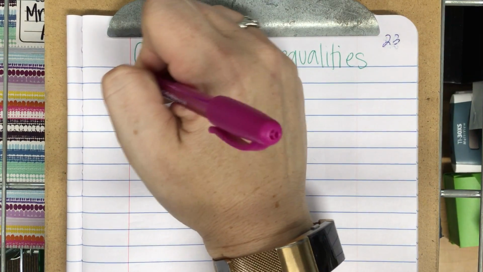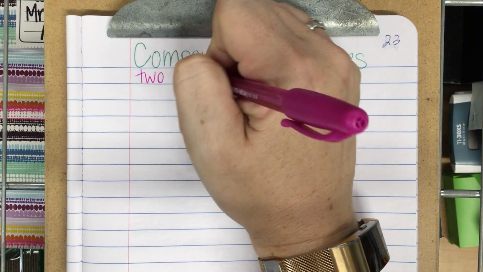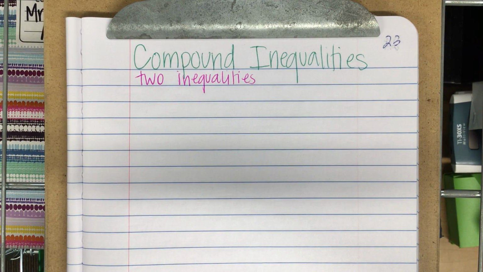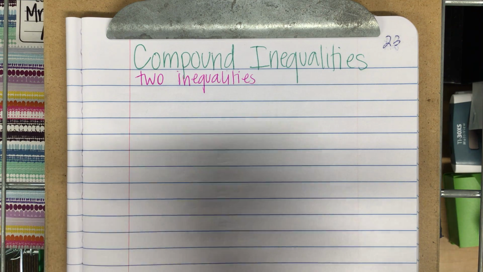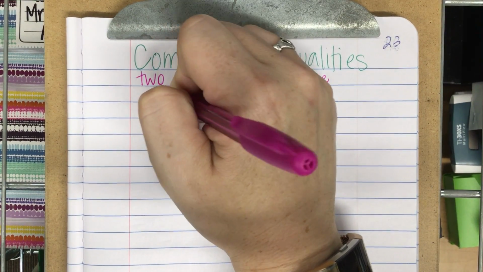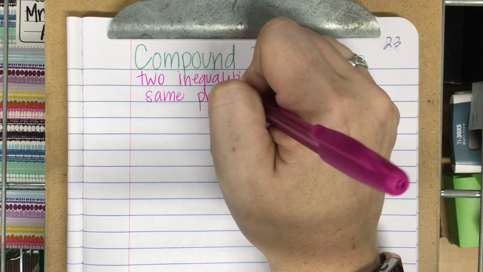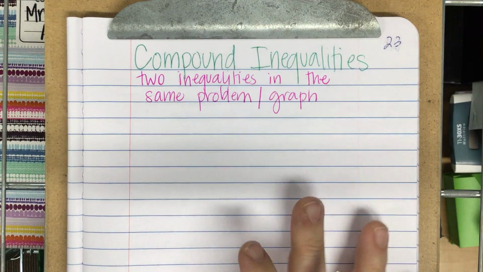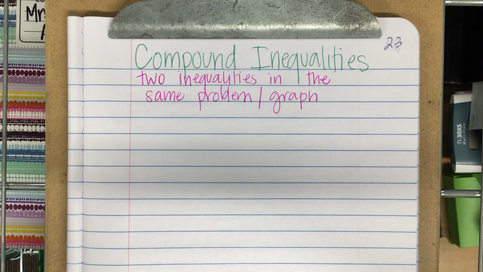Compound inequalities are two inequalities in the same problem. They're on the same graph, too. Compound inequalities are two inequalities in the same problem and the same graph.